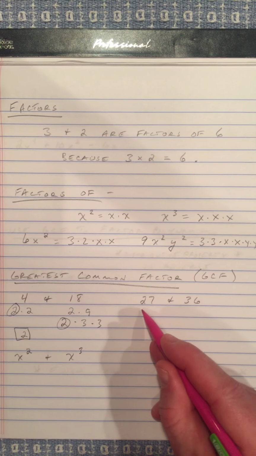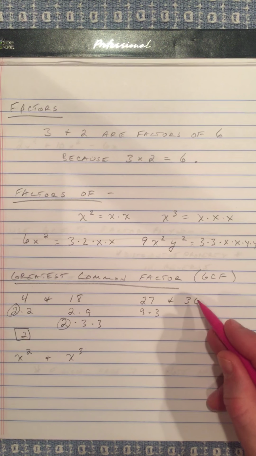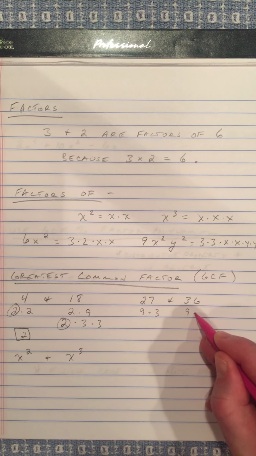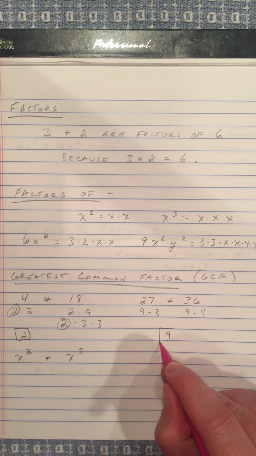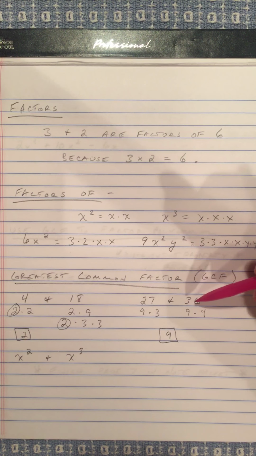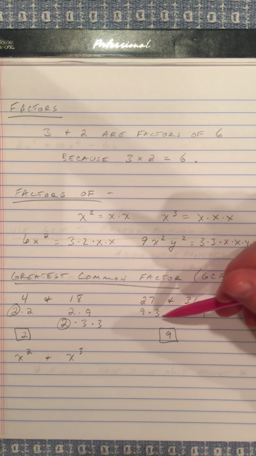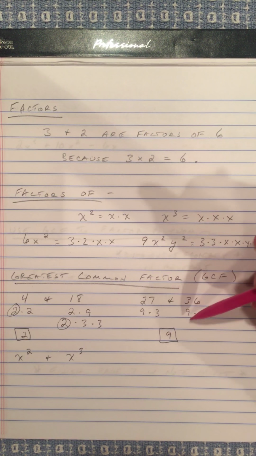And 27 can be broken into 9 times 3. 36 can be broken into 9 times 4. So 9 is the greatest common factor between 27 and 36. Now I could choose 3. 3 goes into both of those, but it wouldn't be the greatest. 9 is the greatest.